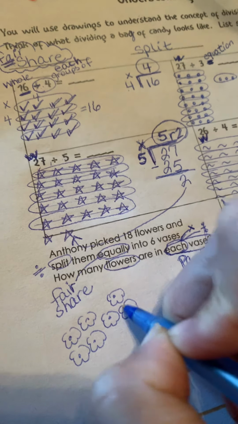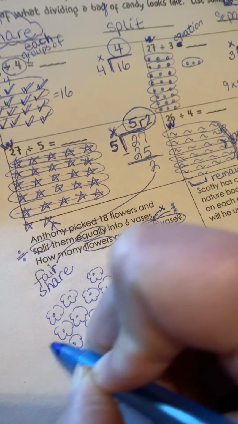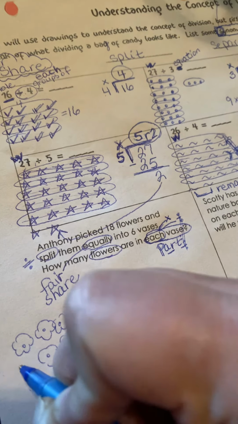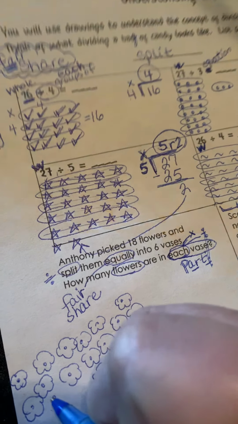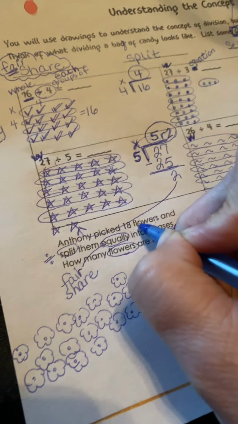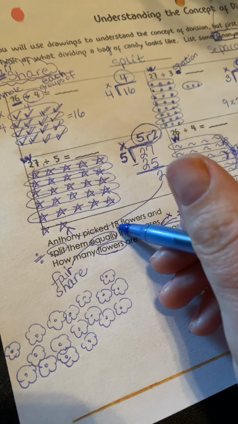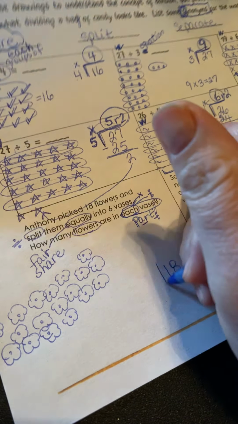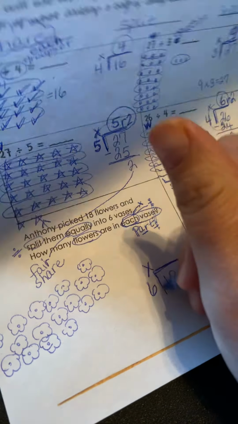This is going to take forever. 7, 8, 9, 10, 11, 12, 13, 14, 15, 16, 17, 18 whole flowers. Now, I could have done it like that, couldn't I? And what do I want the 18 flowers in? 6 vases. So basically what we want is 18 divided by groups of 6. Y'all write that and then look up at the TV so I know you're ready.